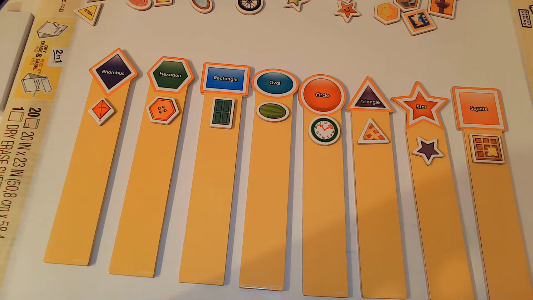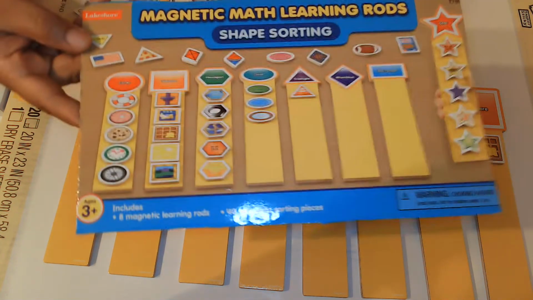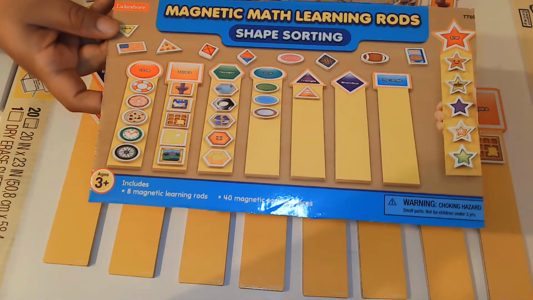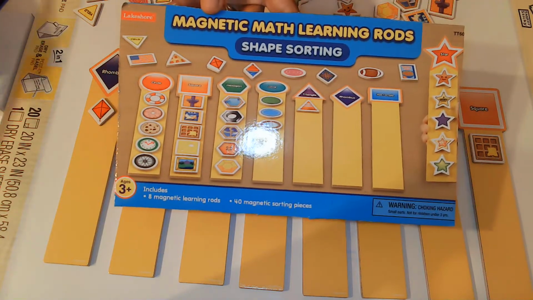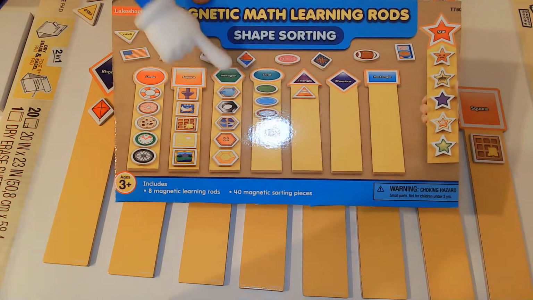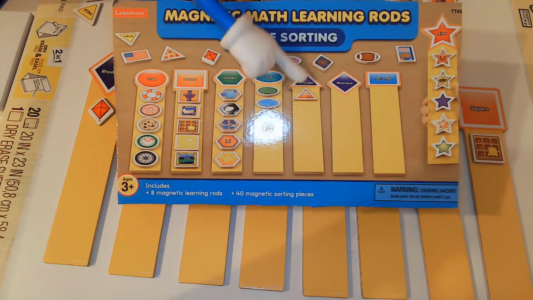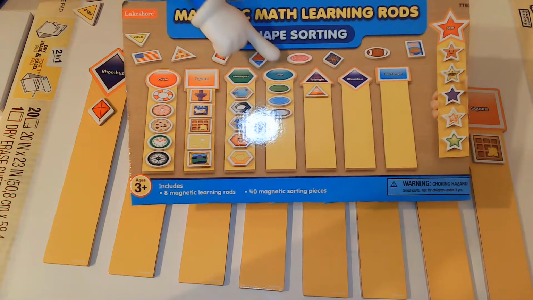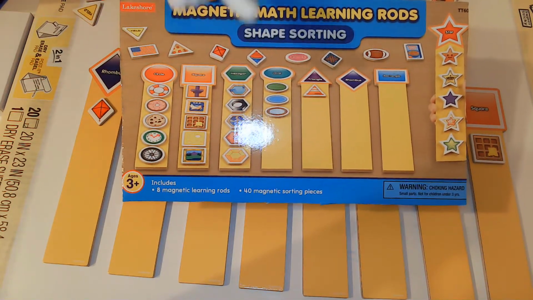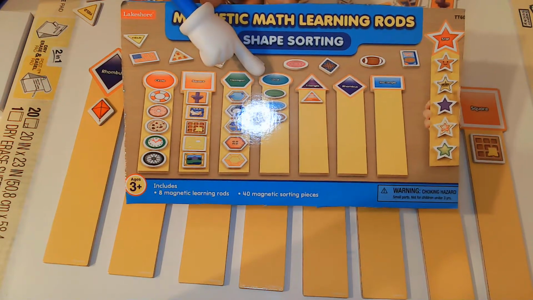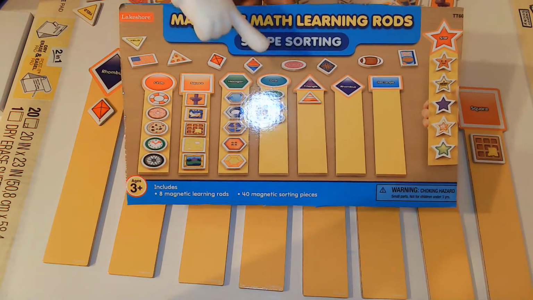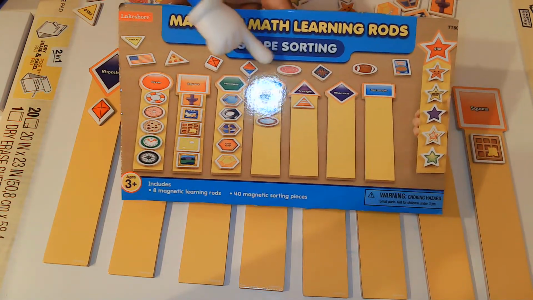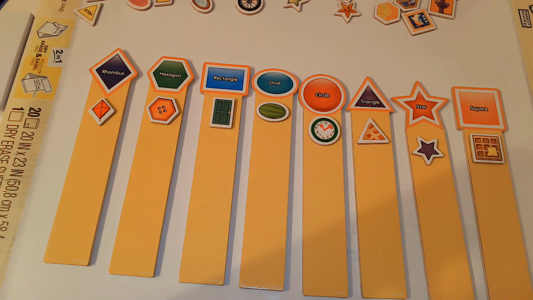All right, so I want to show you something. This little game that I'm playing with right now and showing you is called the Magnetic Math Learning Rods. So it tells you how to sort shapes. But some of you guys do not have this game. So you are actually going to go around your house and you're going to find me these shapes, okay? So when I start working on my shape, I'm going to tell you what shape you're going to find. So you need to listen up.